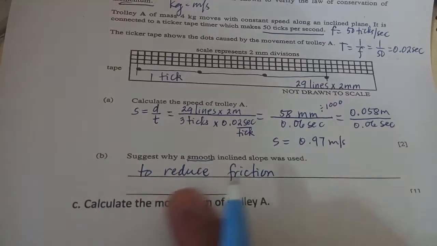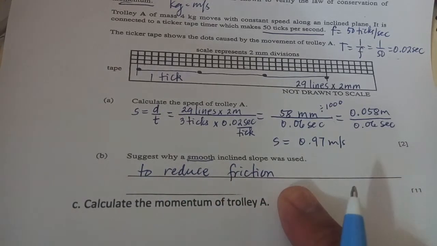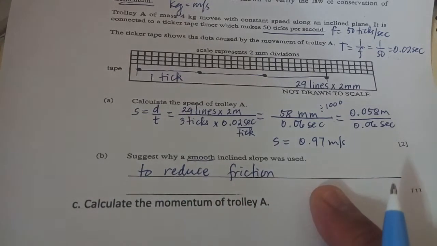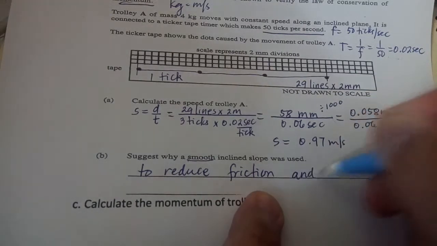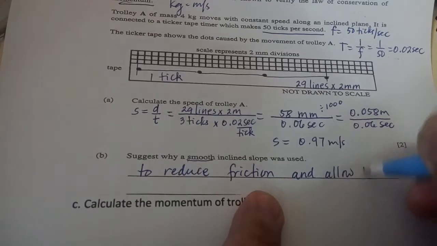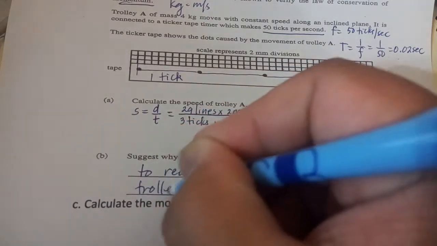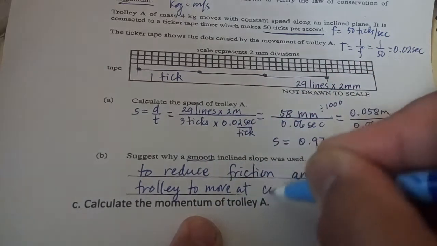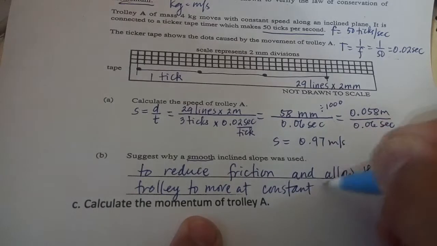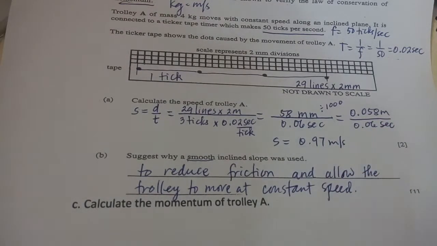We could write there: to reduce friction and allow the trolley to move at constant speed. Otherwise it may be moving at increasing speed, but that would be acceptable already.